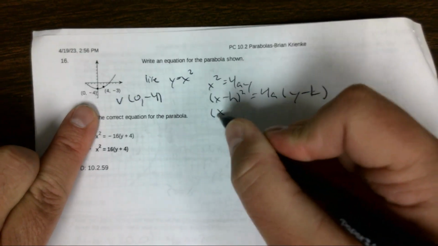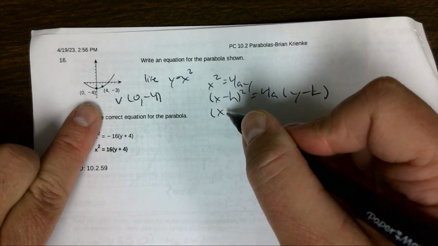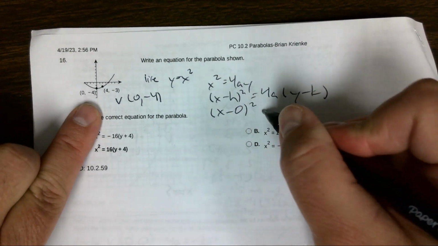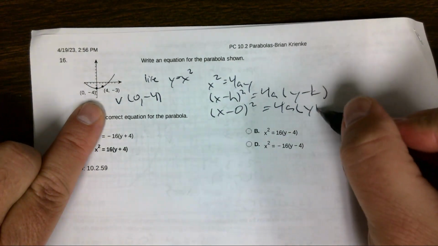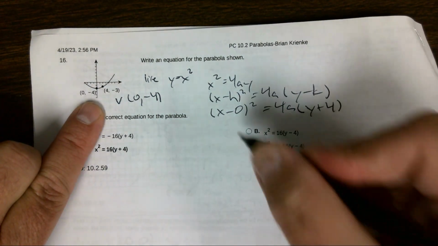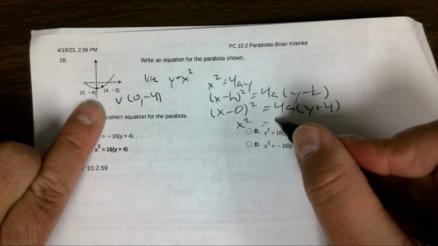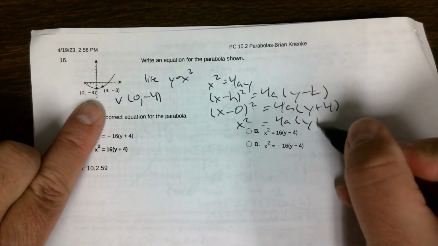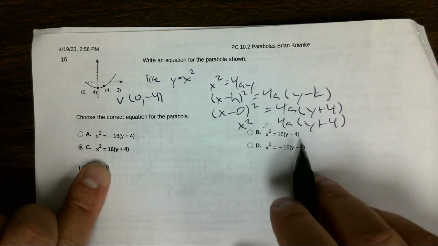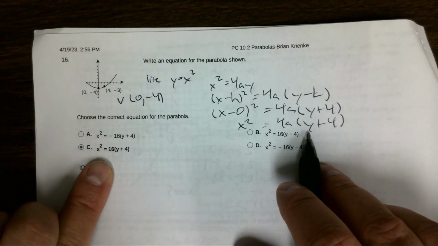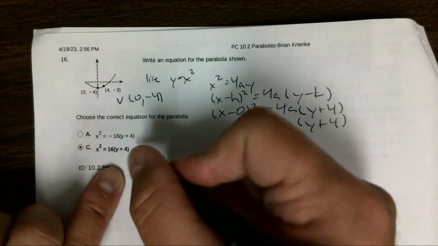So that's x minus 0 squared equals 4a, and then y plus 4. So that's just x squared equals 4a times y plus 4. And so we have a positive and a negative.